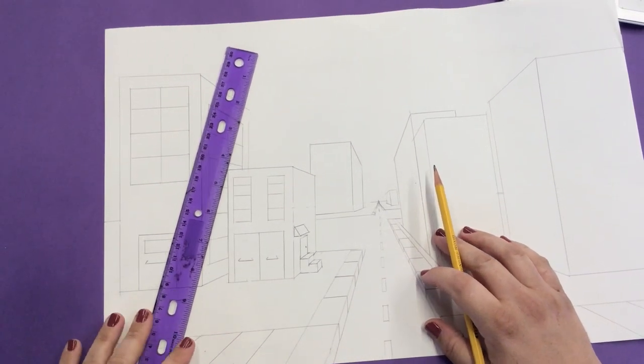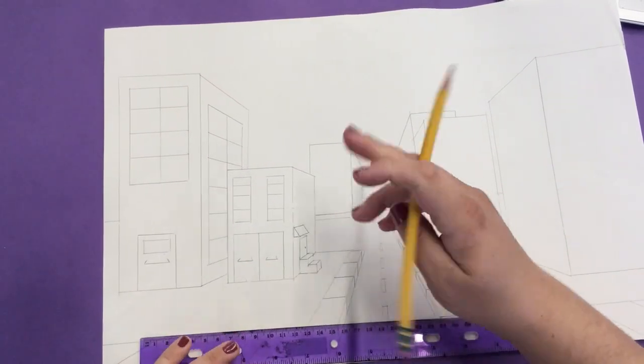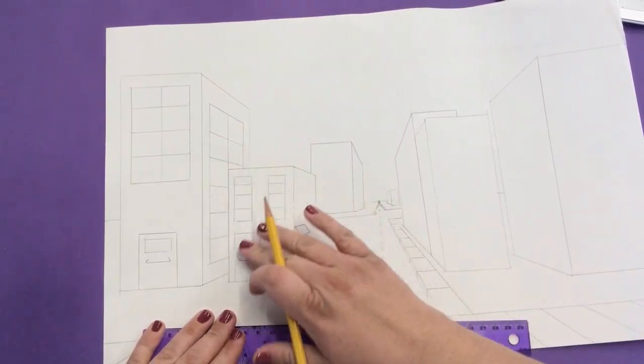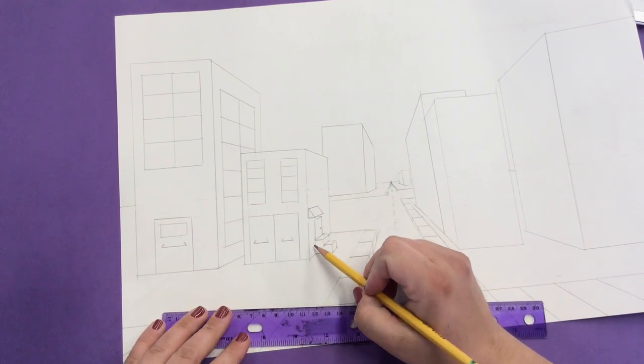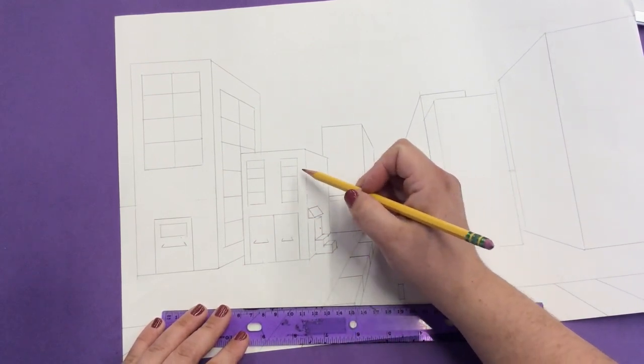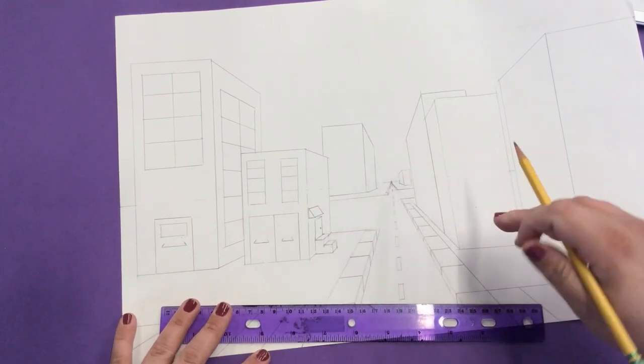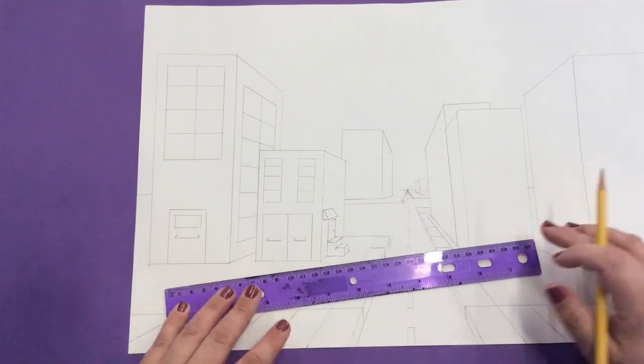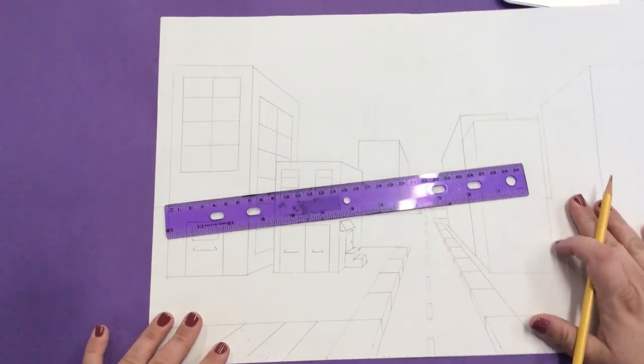To create a brick pattern, you're going to start by creating some horizontal lines on the front of your building, and then we're going to make descending lines on the side of our building using the vanishing point. So that looks like this.